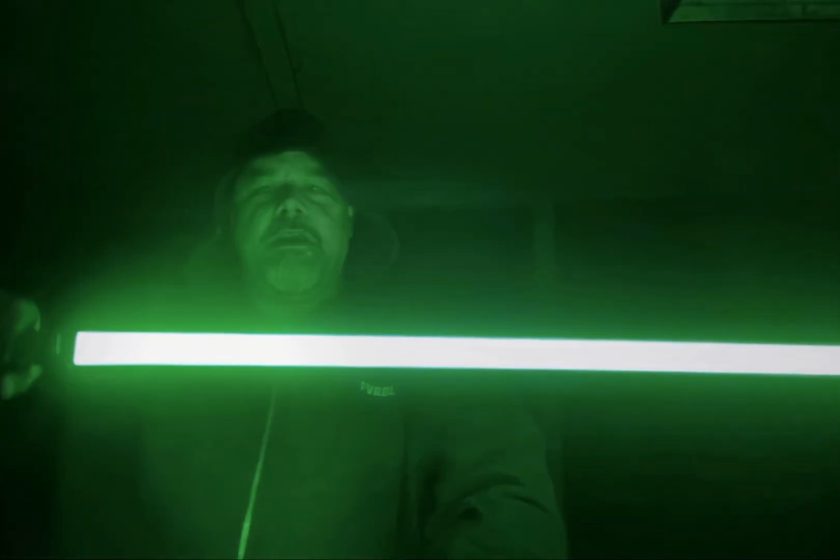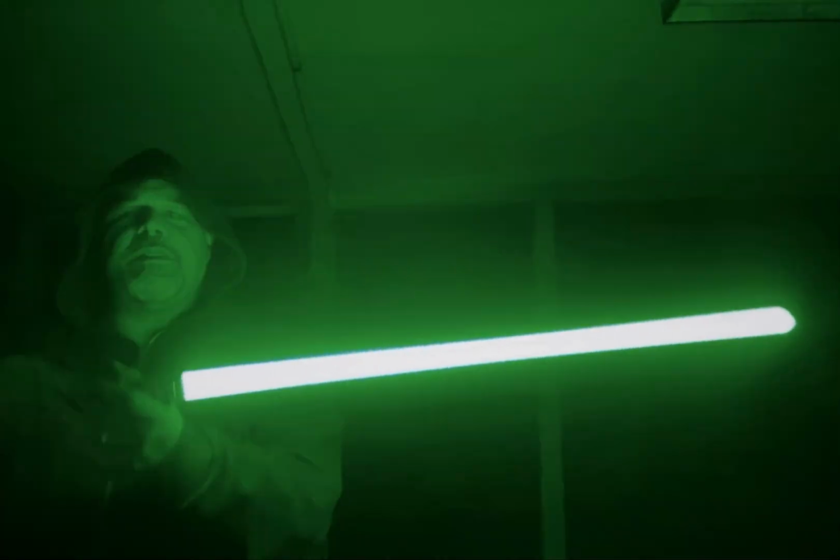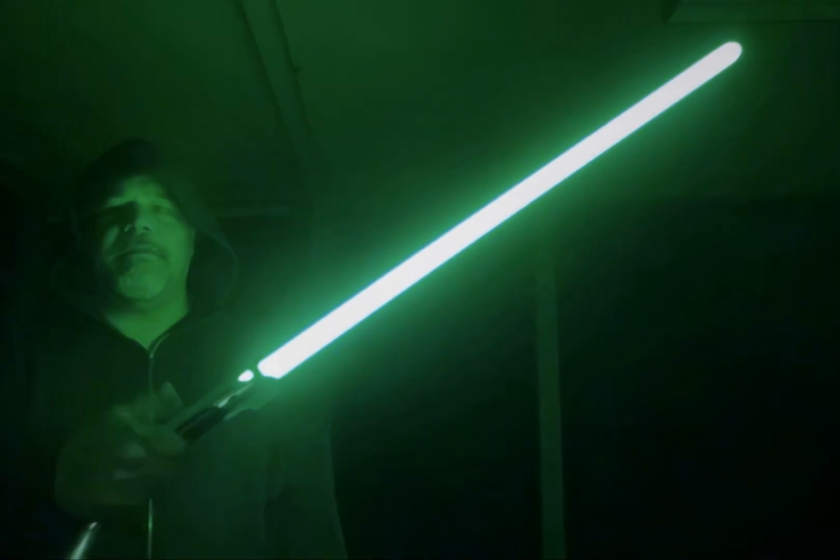So this is the same blade again, but the difference is the force effect will switch you to a blue blade.